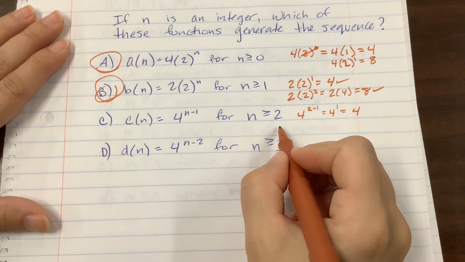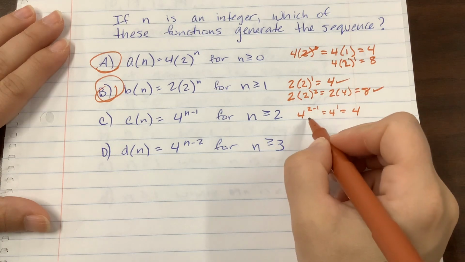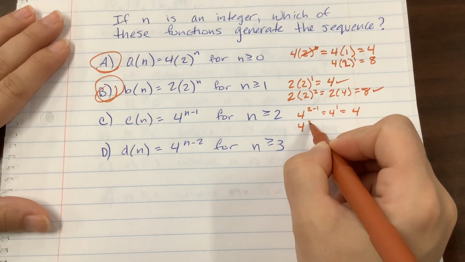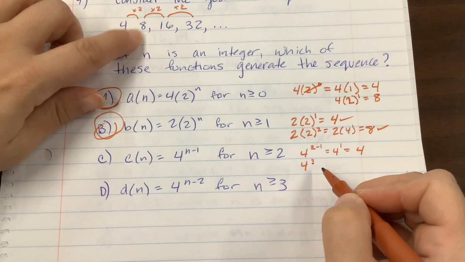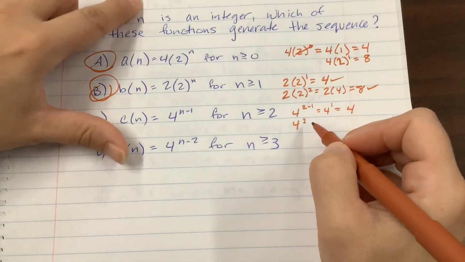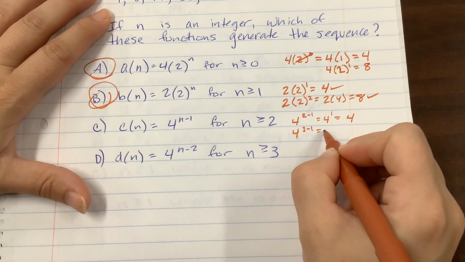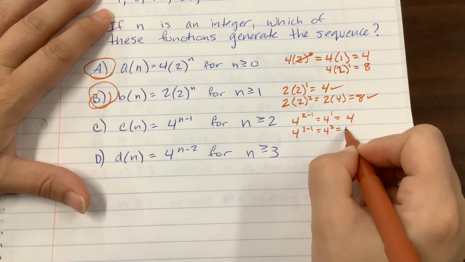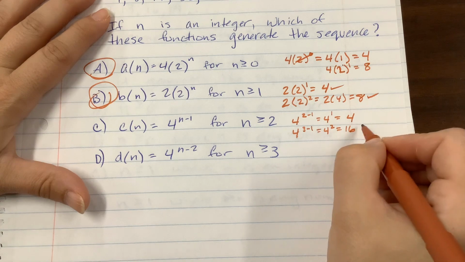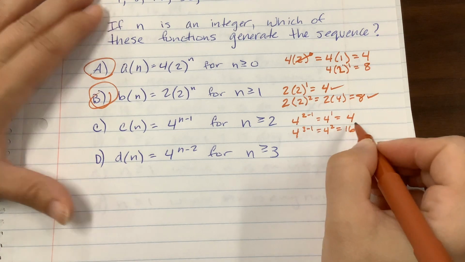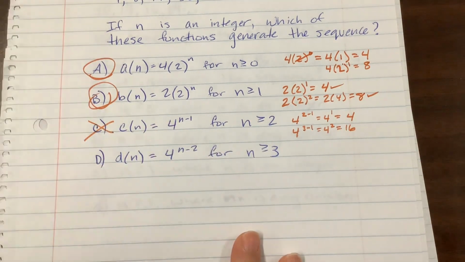Let's try one more. Oh, wait. Yeah, that's right. So then 4 to the third, that should give us 8, because after 2 is 3, so 4 then 8, minus 1, and 4 squared is 16. So it actually skipped the term 8, so this is not an answer.